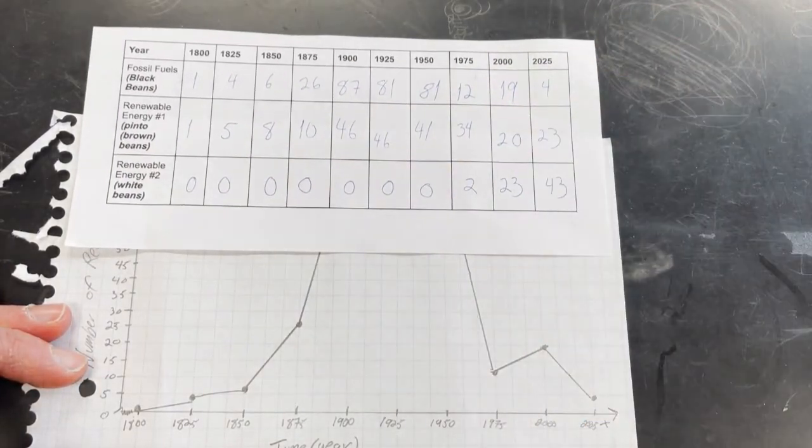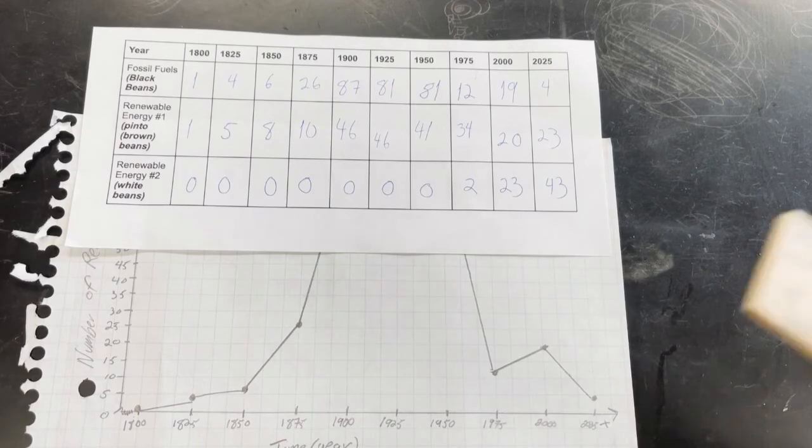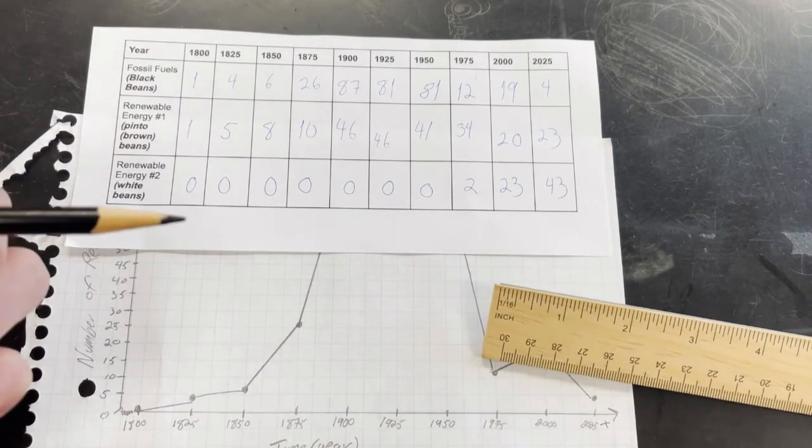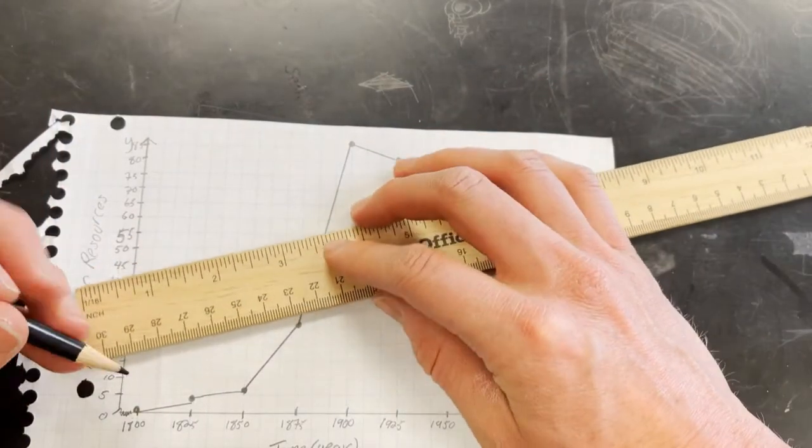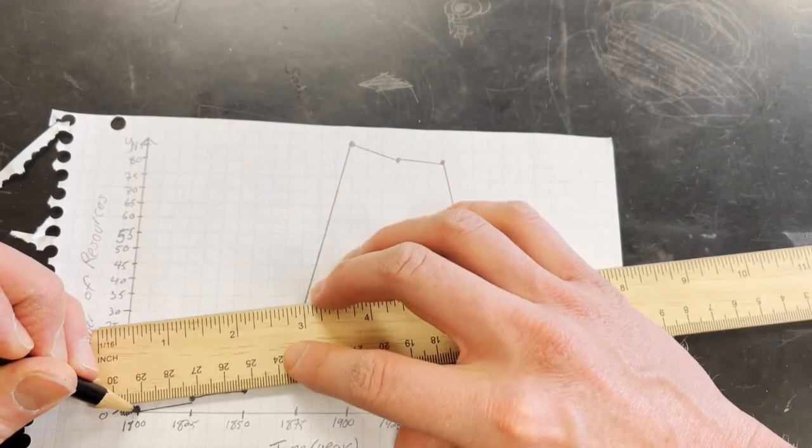Now, this is already drawn in black. I'm just going to make it a little bit darker because again, I said that I was going to use black in order to represent my fossil fuels, because a lot of fossil fuels are going to be black in color, such as coal or petroleum.